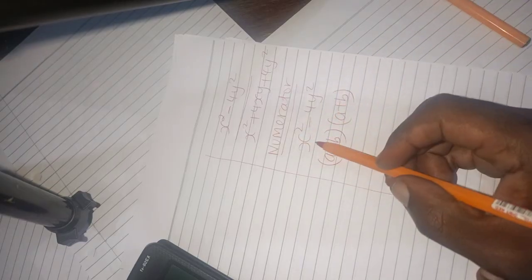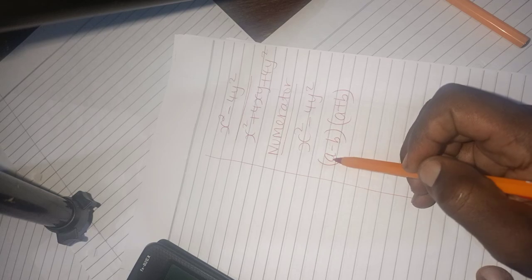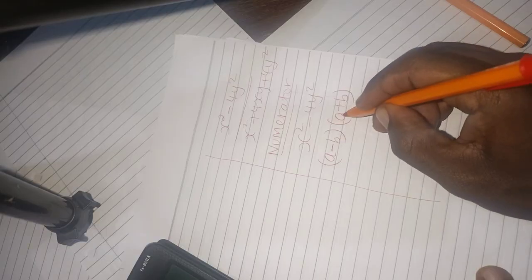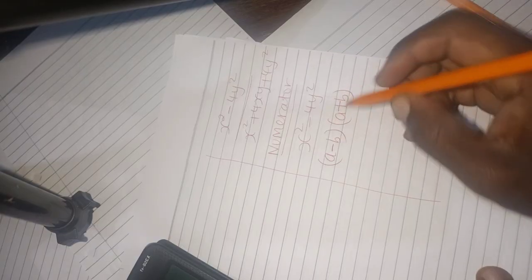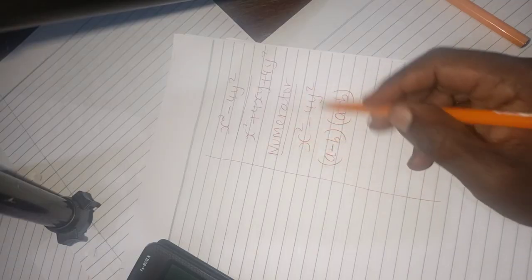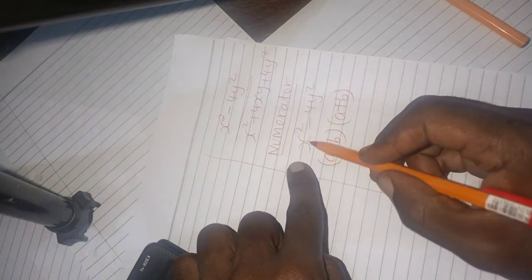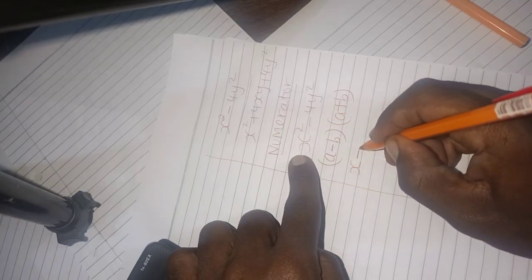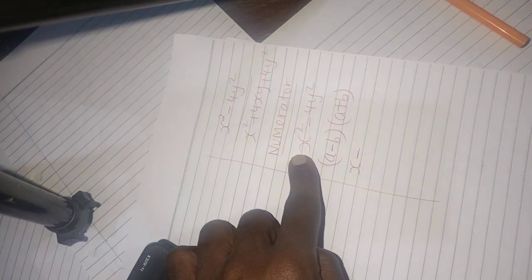So if this is a and this is b with a negative in between, and this is a and this is b with a positive in between, I can rewrite that quadratic expression in this format. The square root of x squared is x less, you better say it like that to understand better.